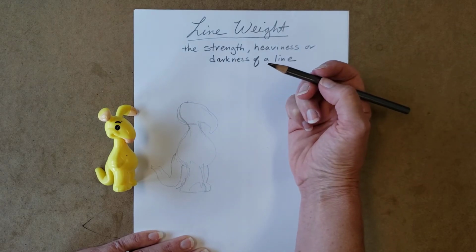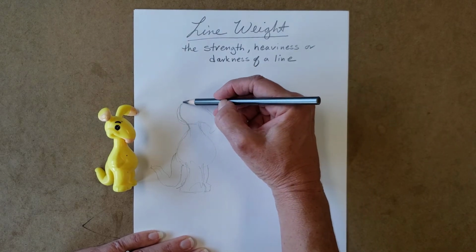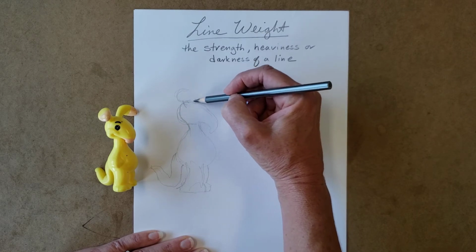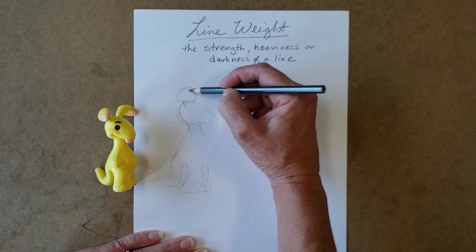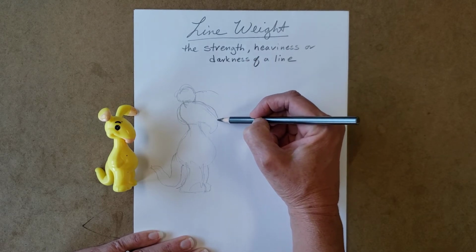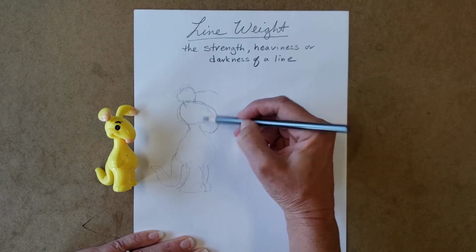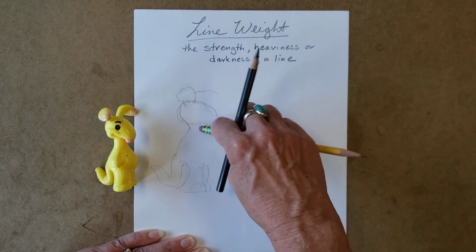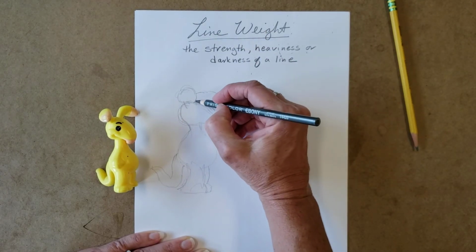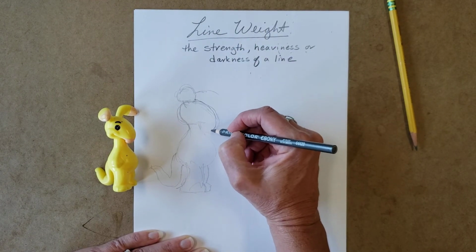I hope I'm drawing dark enough that it shows on the camera and on the screen. I have a tendency to be a little messy when I sketch out. Sometimes I do things with a lot of confidence and I don't make a lot of changes, and sometimes I go slow and make a lot of lines.